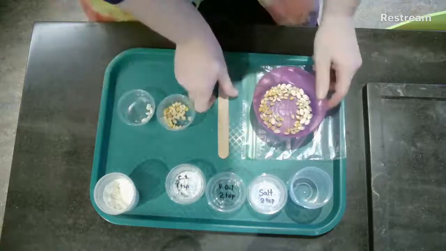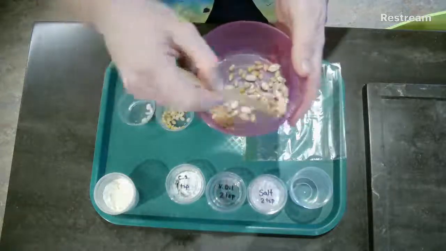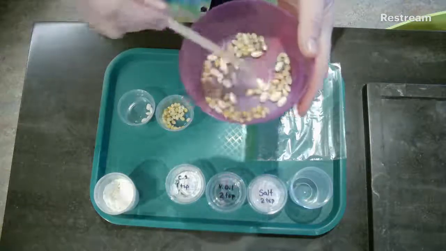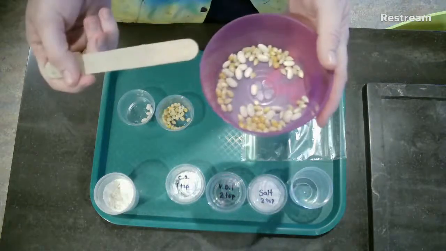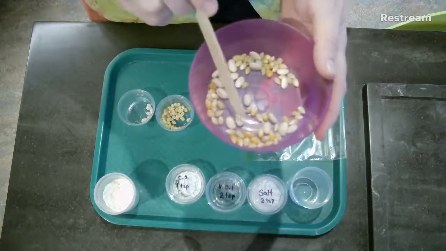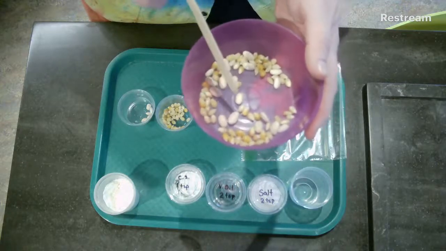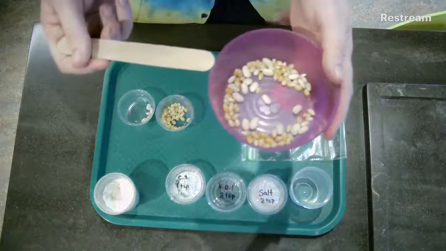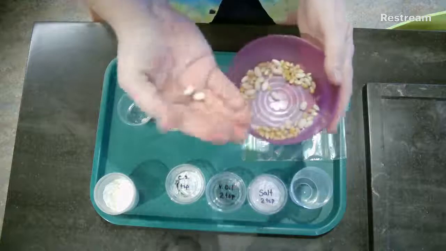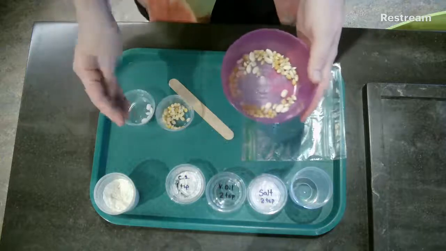All right, now I'm going to take my stirring stick and stir them around. What do you notice? Is it messy? Maybe noisy? I'm going to see here. Can you tell your 2 different items apart still? Can you still separate the 2 things? I'm going to use my hand now, and I'm going to see if I can separate the beans and the corn. Go ahead and see if you can separate your items as well.